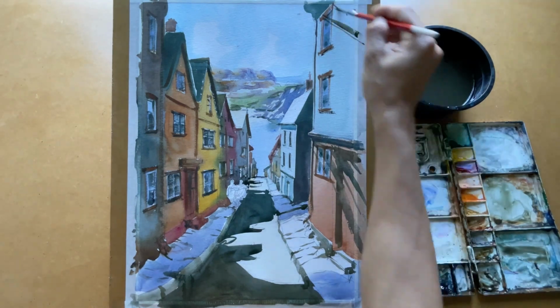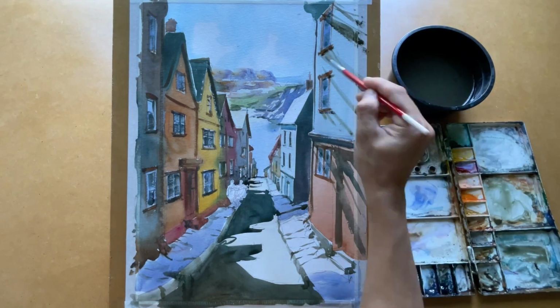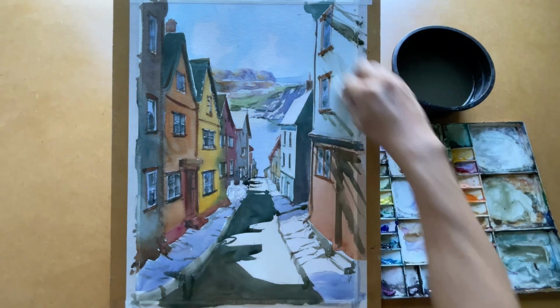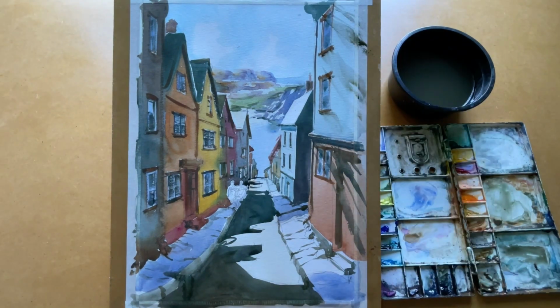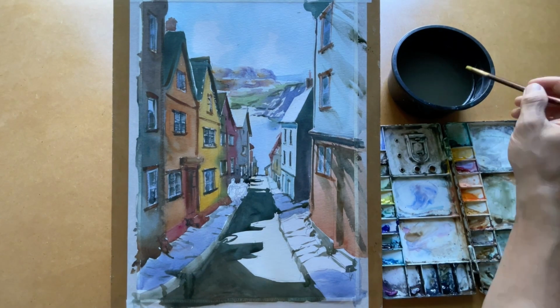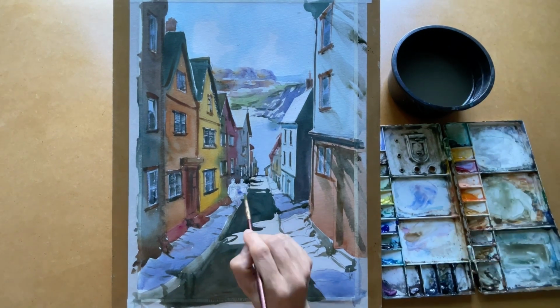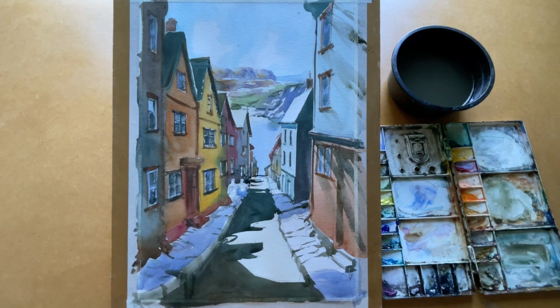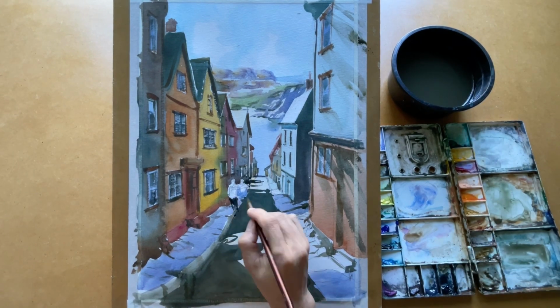We need some more shadows on the facade, but I want to soften the shadow a little bit using a tissue to lift the paint a little bit.